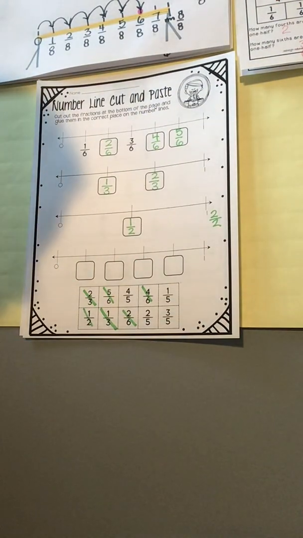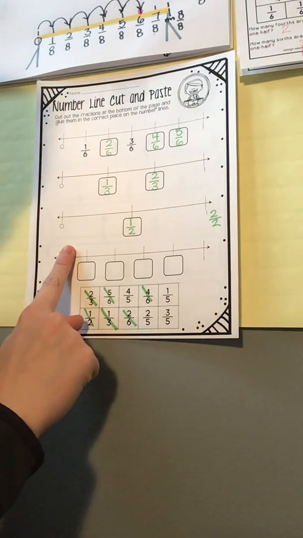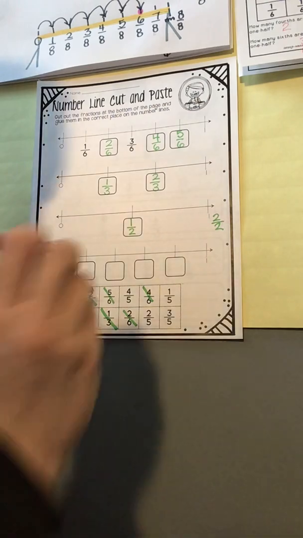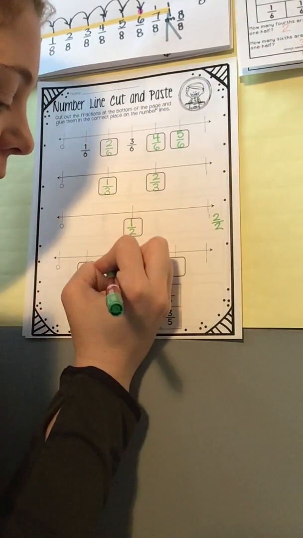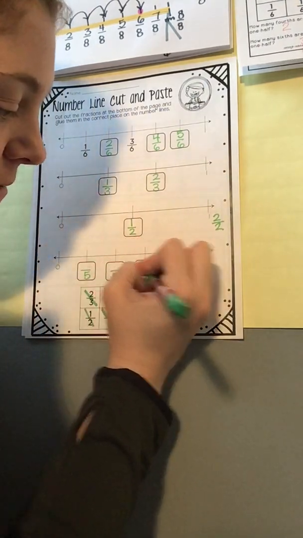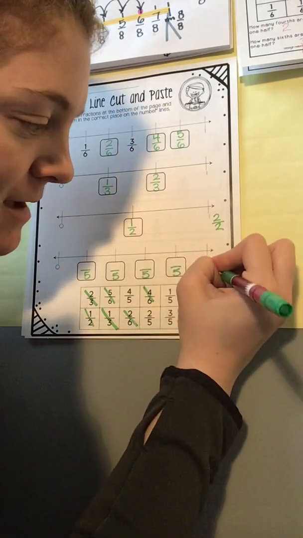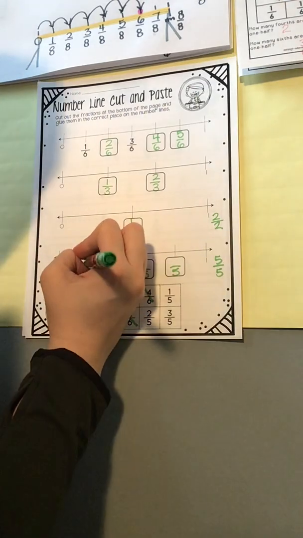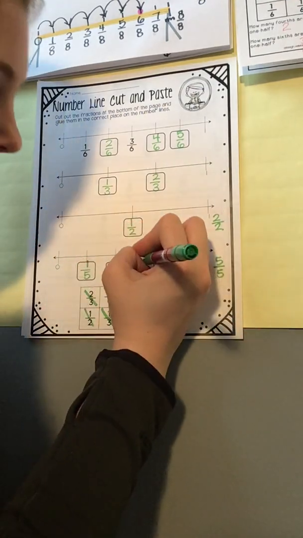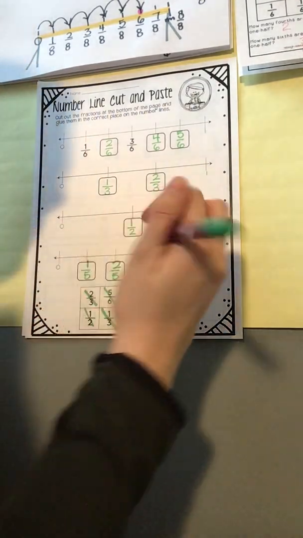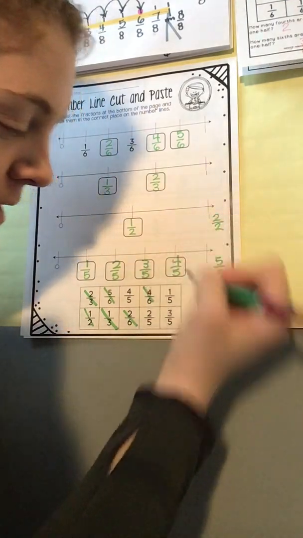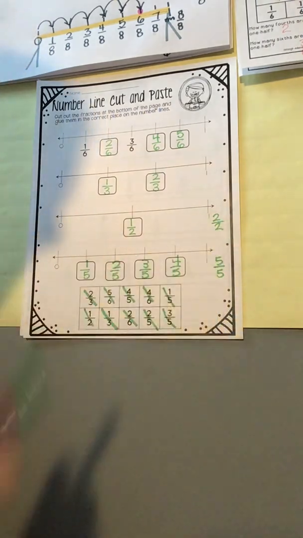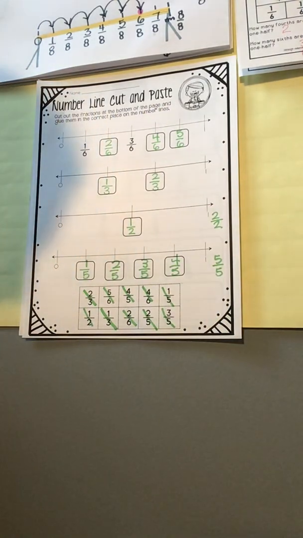Last one. Hit pause if you want to try it on your own. 1, 2, 3, 4, 5. 5 whole. So my bottom is 5. Oh, this one's going to be fun. Remember, this one's 5 out of 5 because it's 1 whole. So what's this one going to be? 1/5, 2/5, 3/5. What's the last one going to be? 4/5. 1/5, 2/5, 3/5, 4/5. Okay, we use them all.